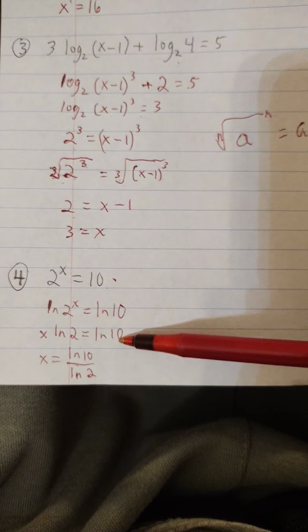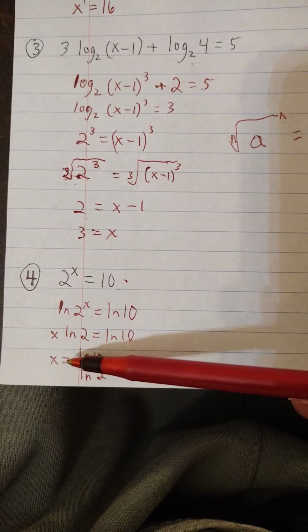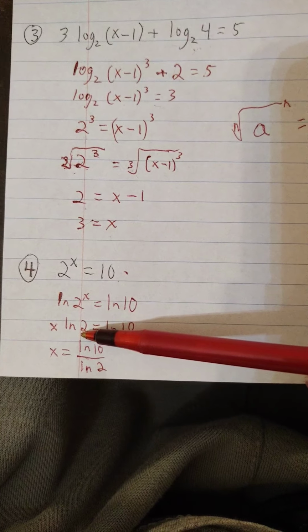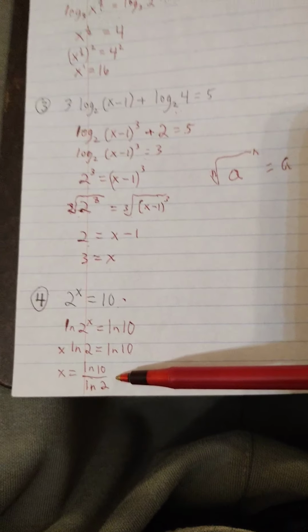So this is the same thing as that. Okay, and that helps a lot because now it's just a very simple equation here. Divide both sides by ln of 2. And we get that as our final answer.